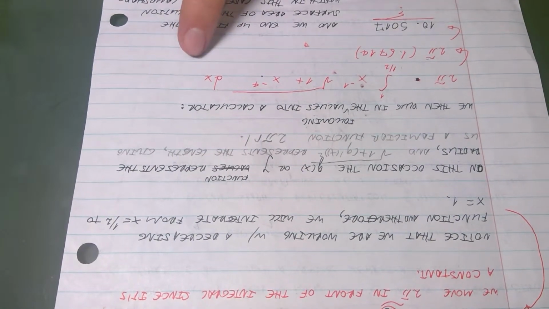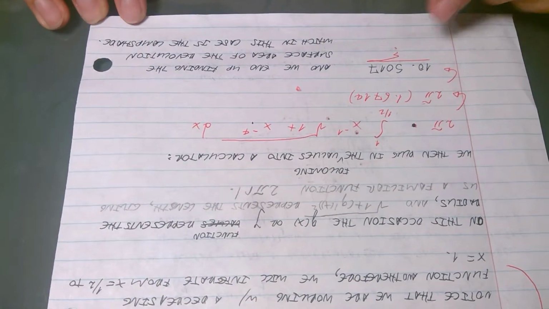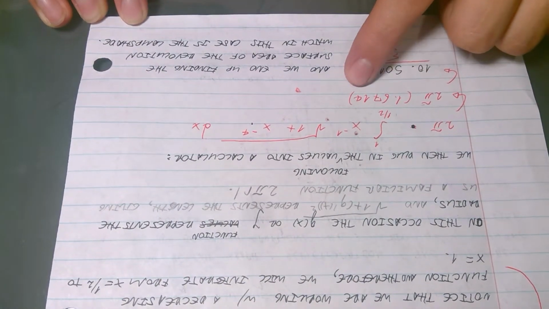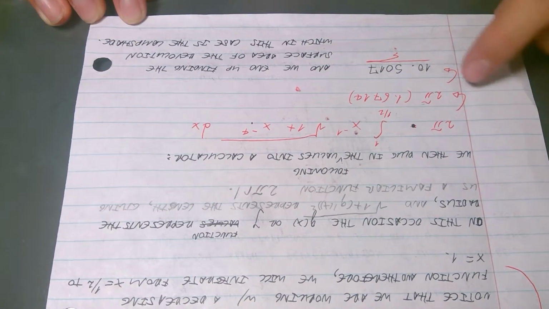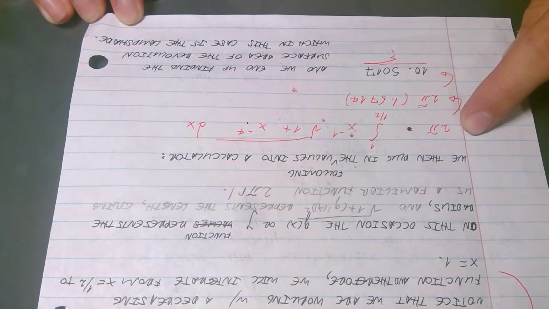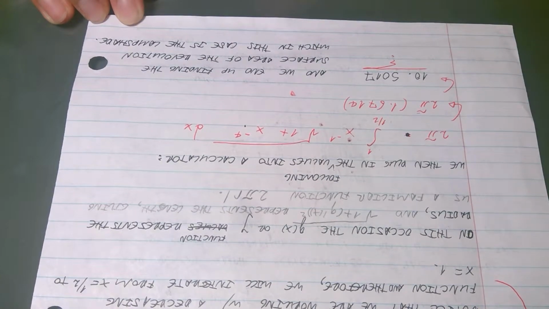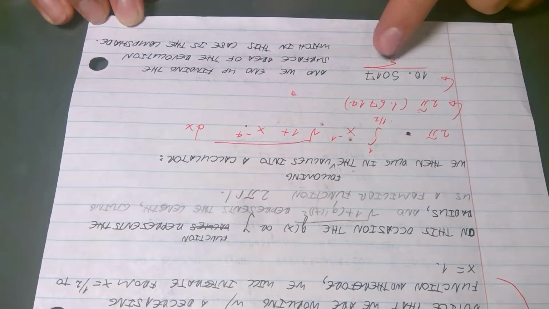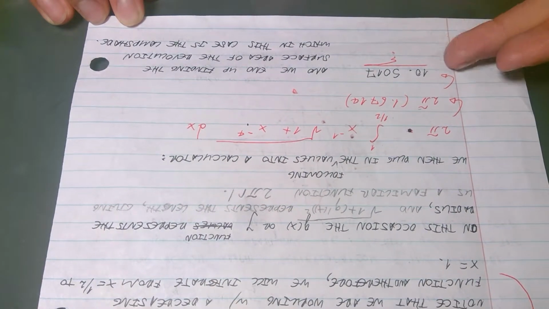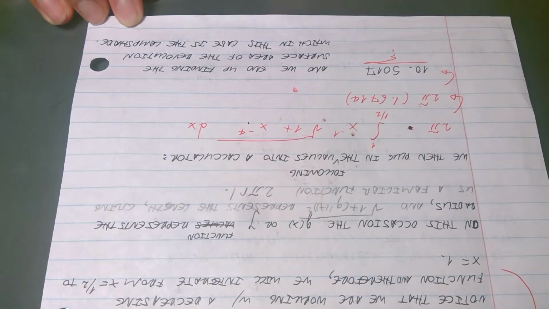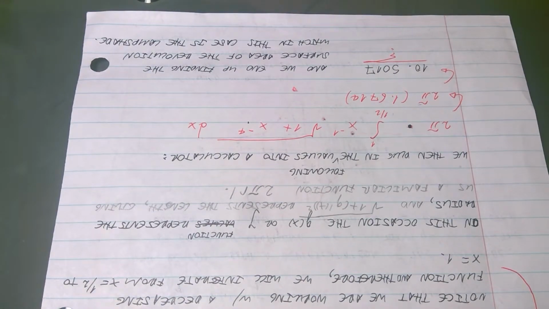Once we plug all of this into a calculator, we find the value of 1.6714. And when we finally multiply this by 2 pi, which is the constant we took out previously, we get the final value of 10.5017. That's the surface area of the revolution, which in this case is how much material we need to construct this lampshade.